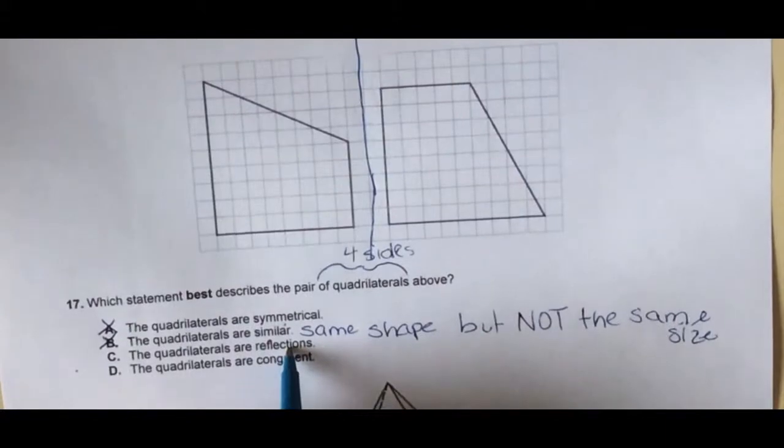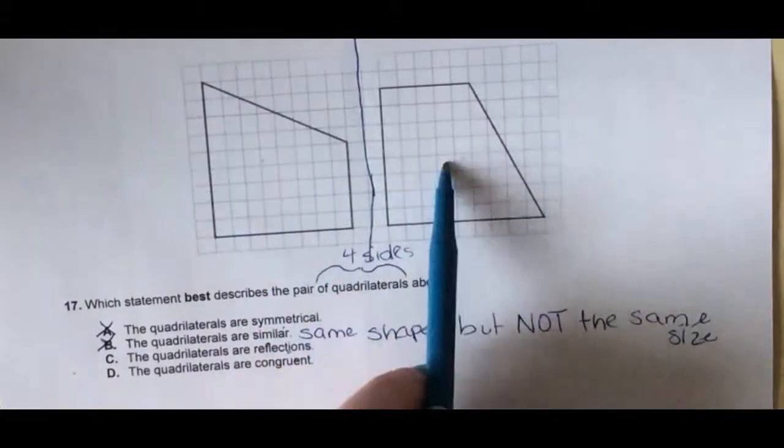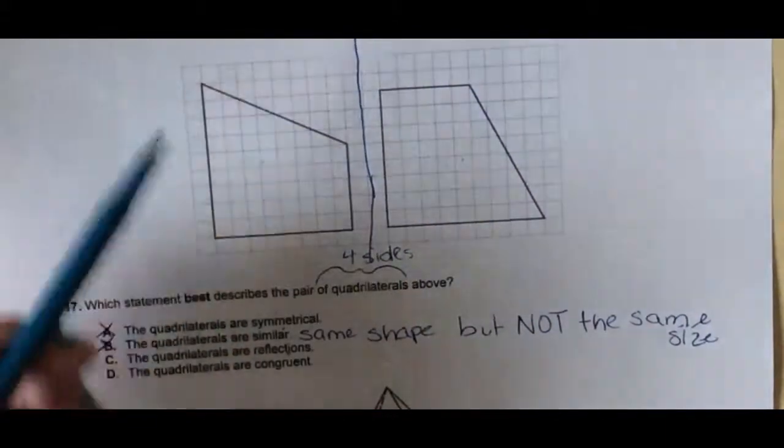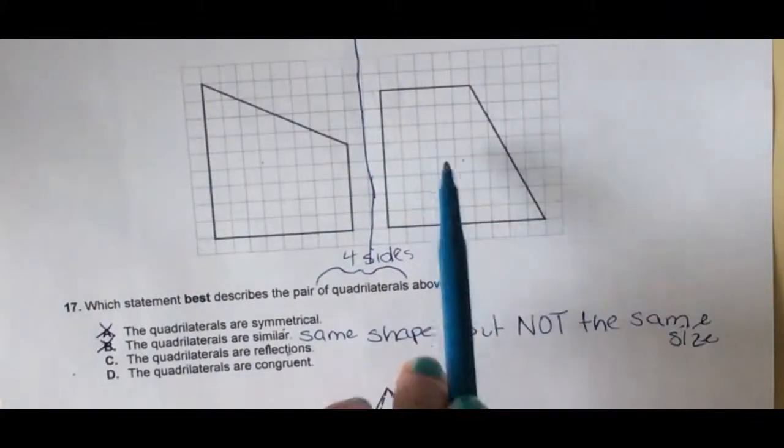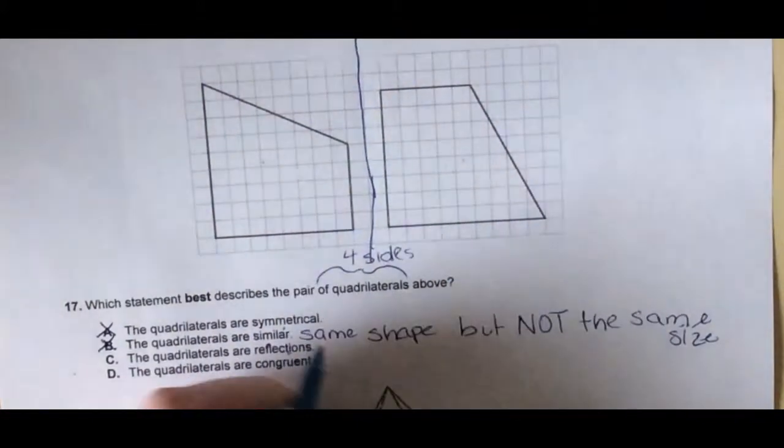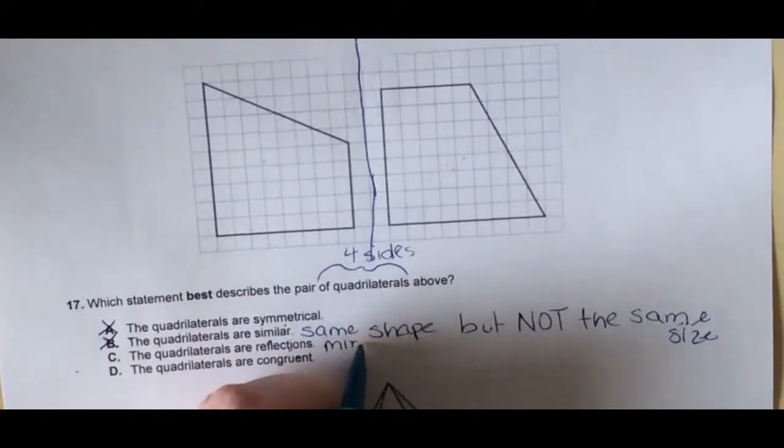Quadrilaterals, the reflection, so basically if they mirror each other. And because this shape is turned, it does not mirror this shape over here. Okay, so that one mirrors.